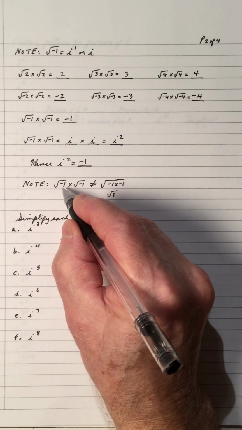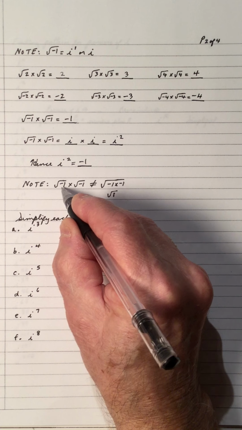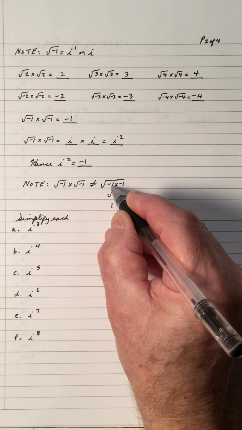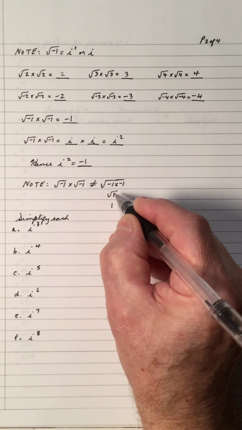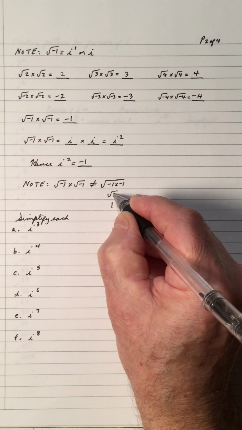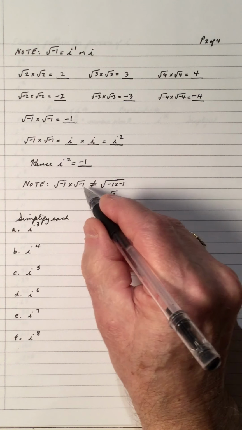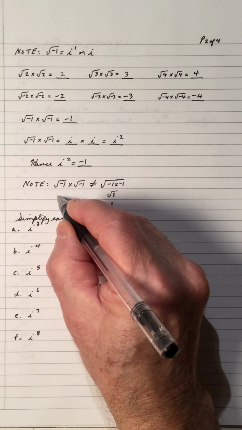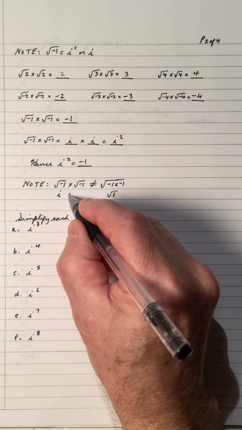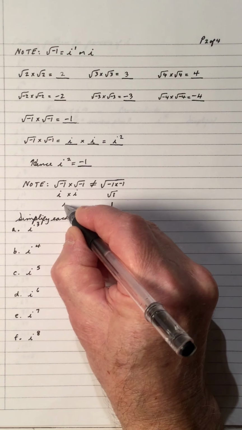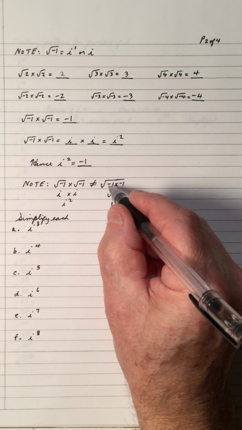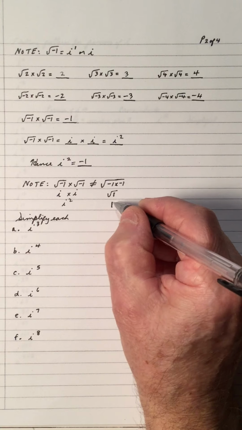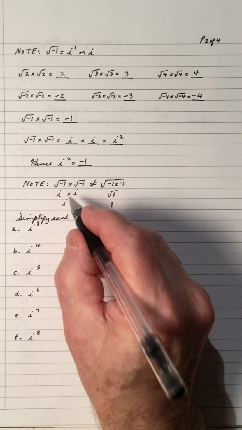Note, it's wrong to say the square root of -1 times the square root of -1 is the square root of -1 times -1, which is 1, which is the square root of 1, which gives me 1. This is not true, because anytime you have the square root of a negative number, you have to write it with an i. So that's i squared. So you cannot multiply these two together to get the square root of 1, which is 1. You have to simplify first.